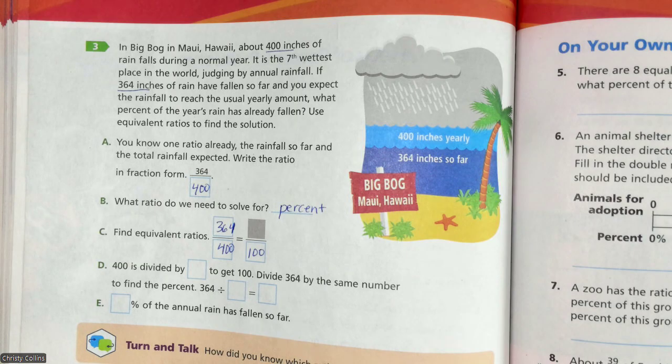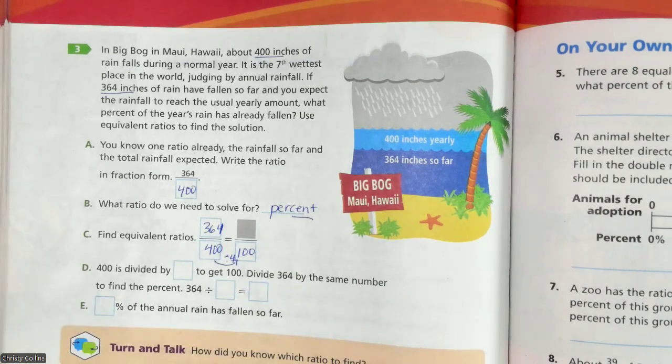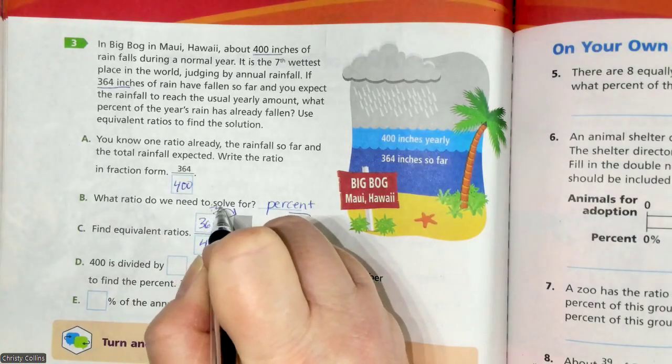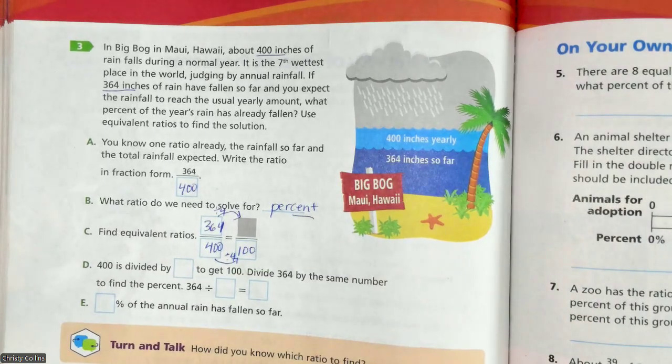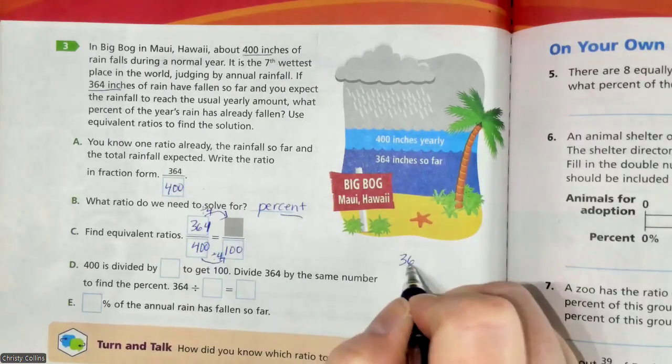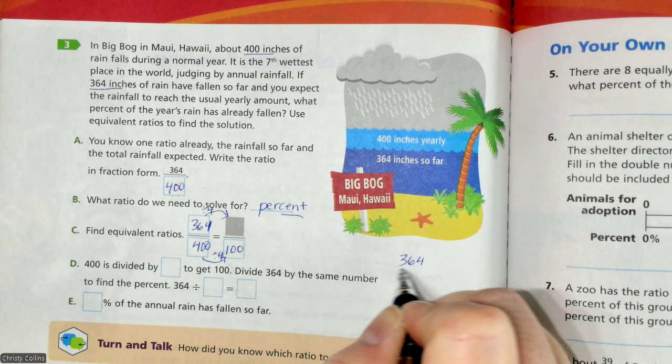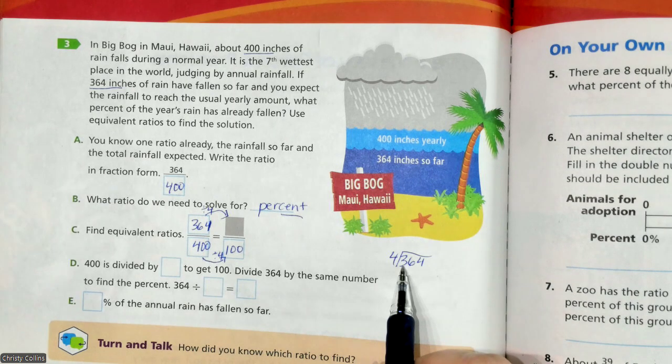So we notice to get from our denominator of 400 to our denominator of 100, we can divide by 4. And so we would want to apply that same division to our numerator to get our answer. So we would do 364 divided by 4. 4 is too big to go into 3, so we cannot write anything above the 3. 4 can go into 36 9 times, so we write the 9 above the 6 in 36. 9 times 4 is 36.